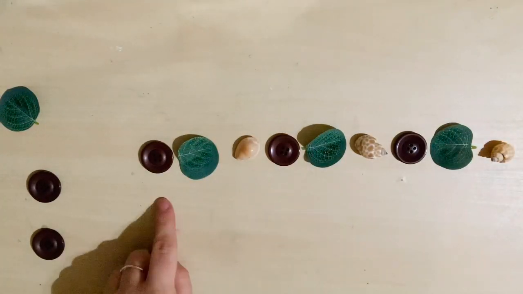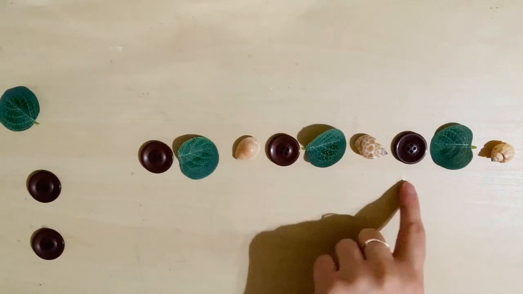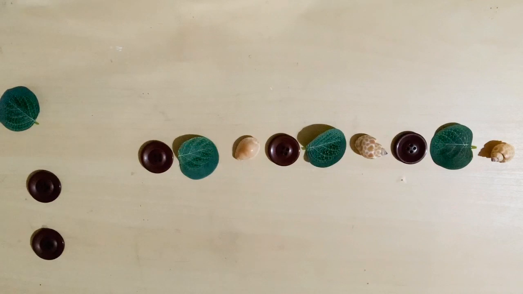So now my pattern goes button, leaf, shell, button, leaf, shell, button, leaf, shell. It repeats itself over and over again. Now it's your turn to see what kind of patterns you can make.